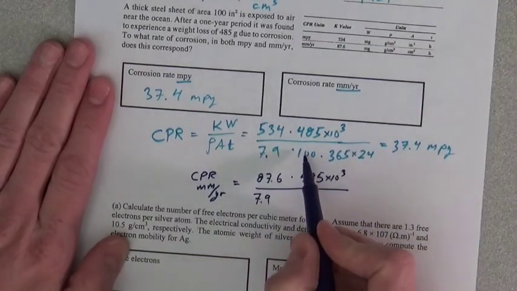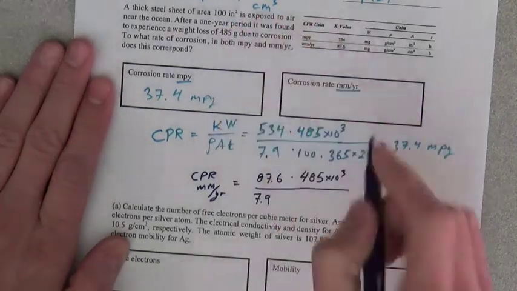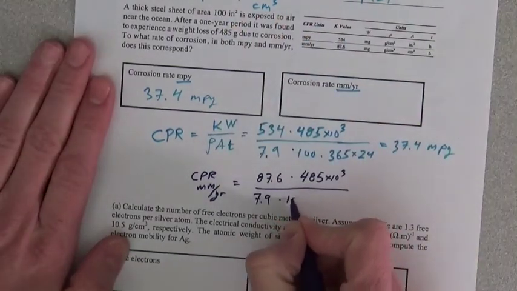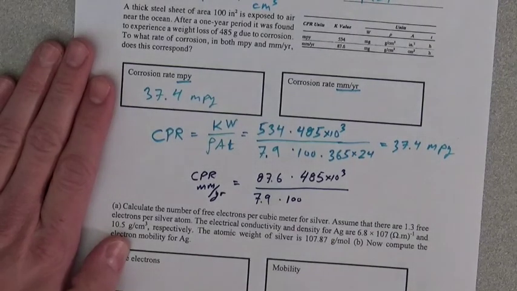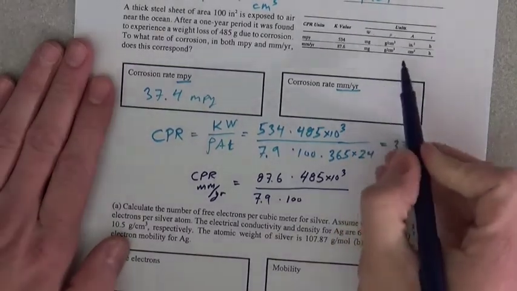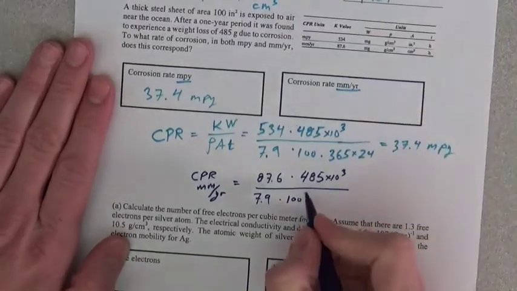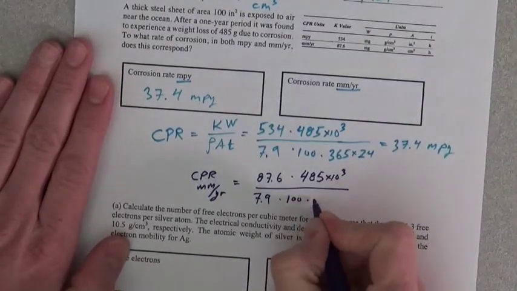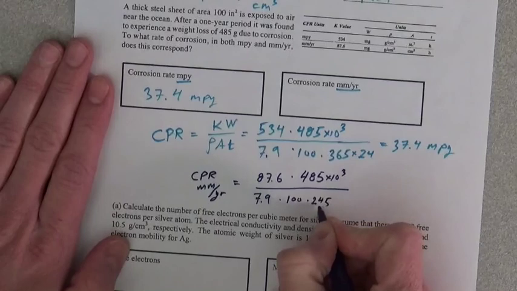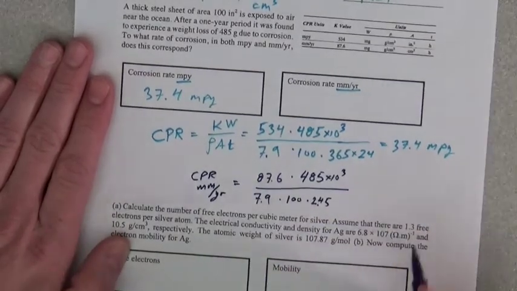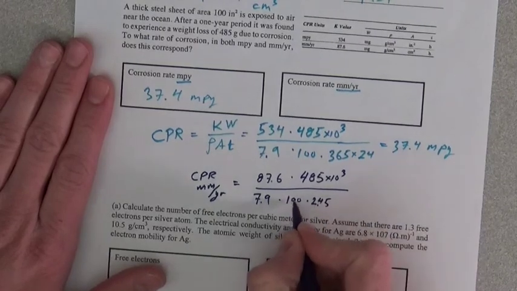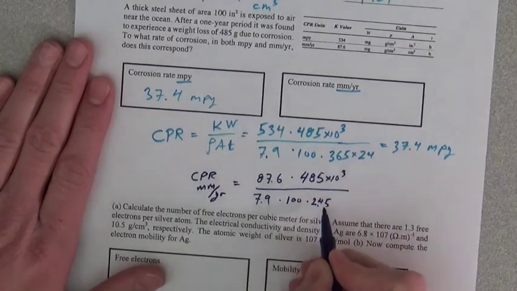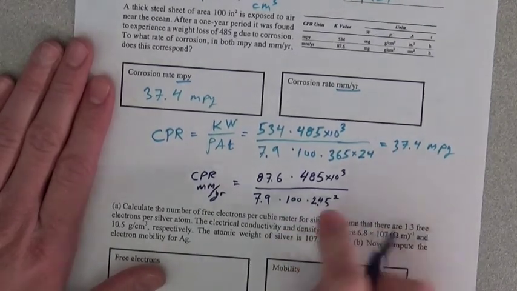Now this area is in square inches, which means we need to convert that to square centimeters. So that's going to be times 2.45 centimeters per inch, times centimeters per inch.